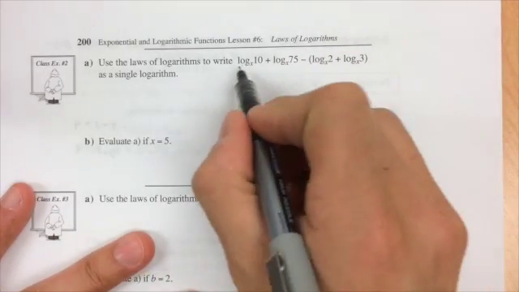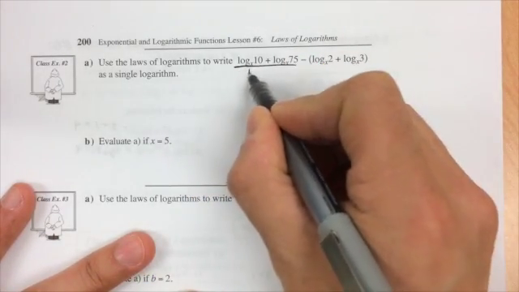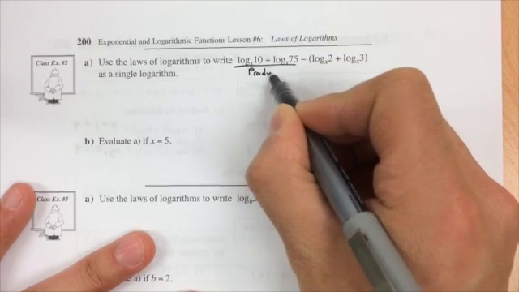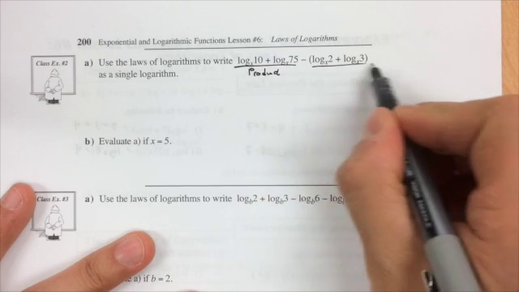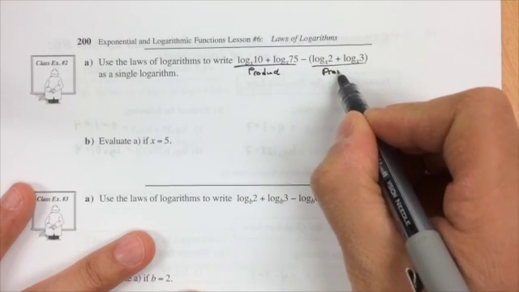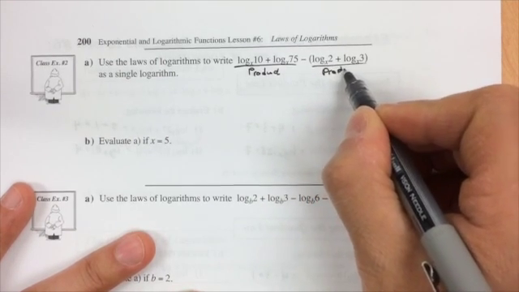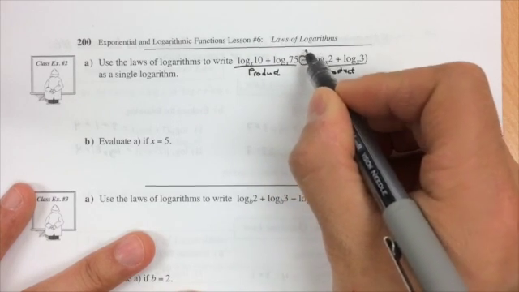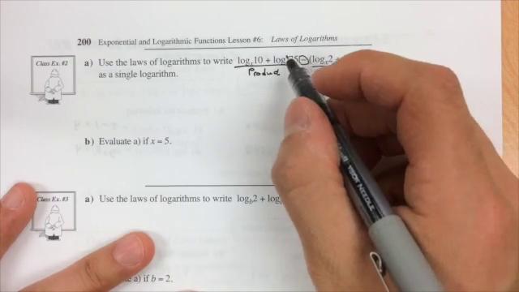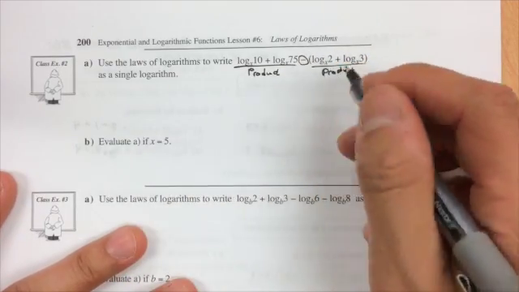So the first thing we want to do is use our product law, and we're going to have to use our product law in our brackets as well. And since I'm subtracting both of these, I'm also going to have to use my quotient law, but we'll get there one step at a time.